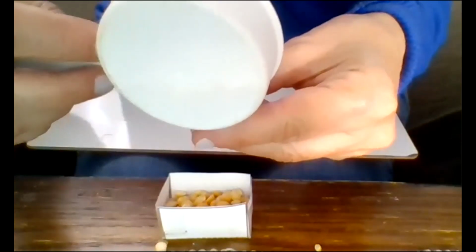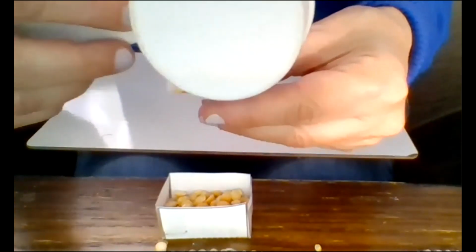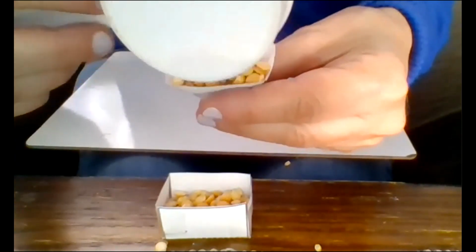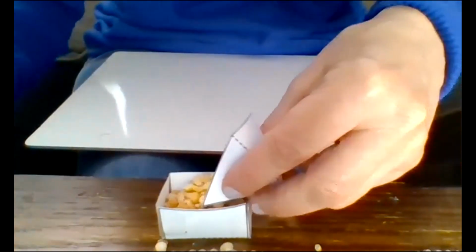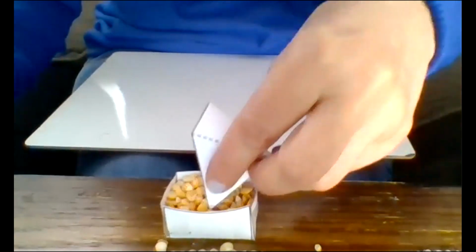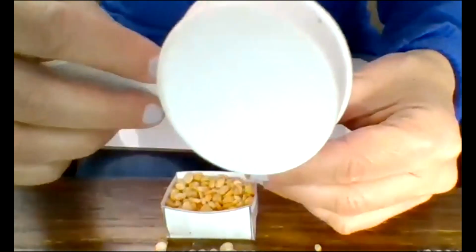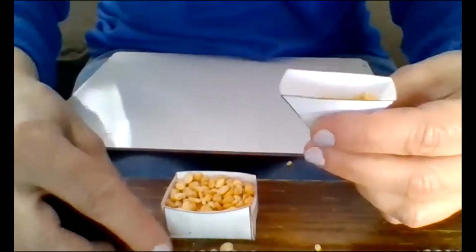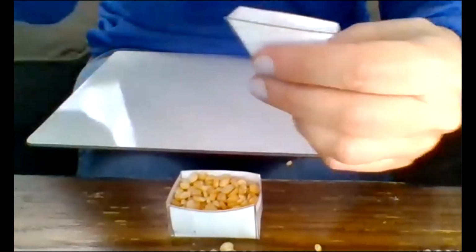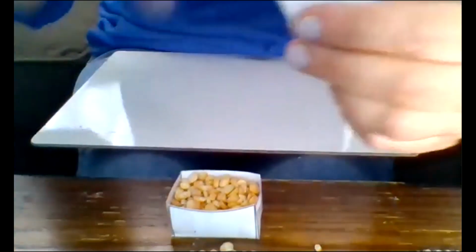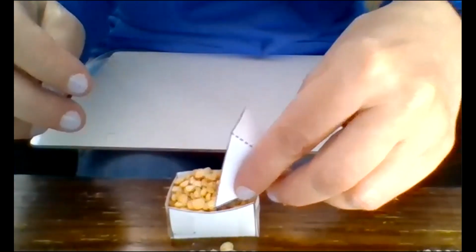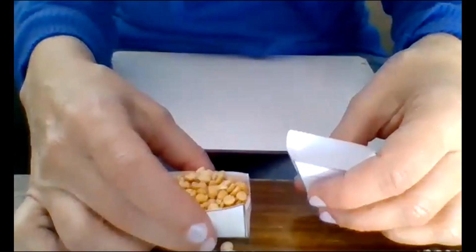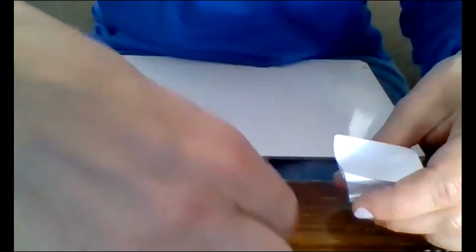And again, remember that the base is the same size, so the length and the width of the base are the same for both shapes. 2. That's 3.